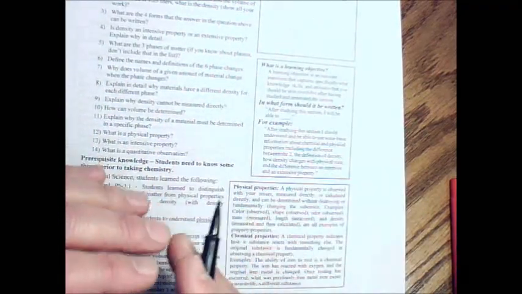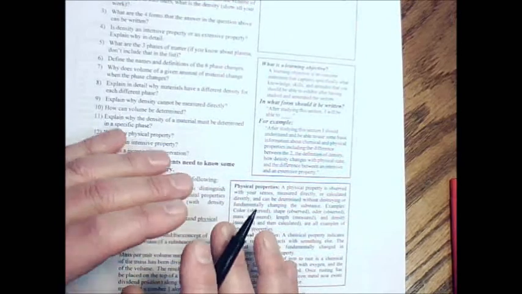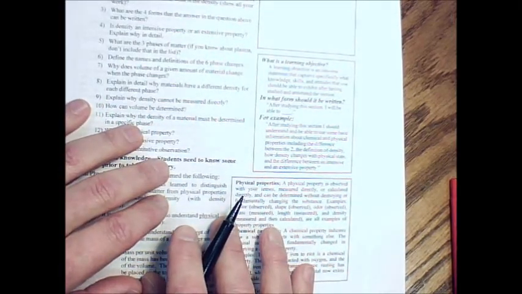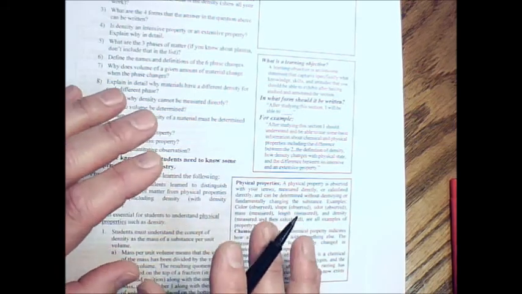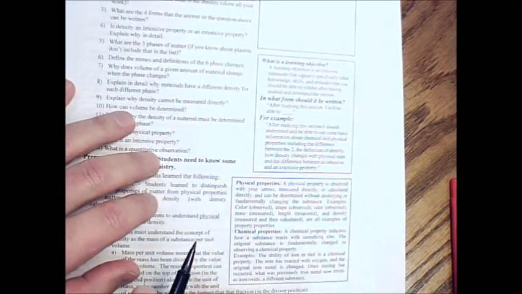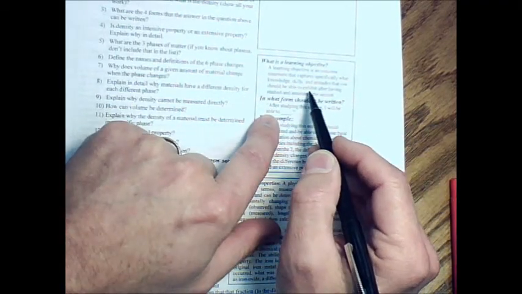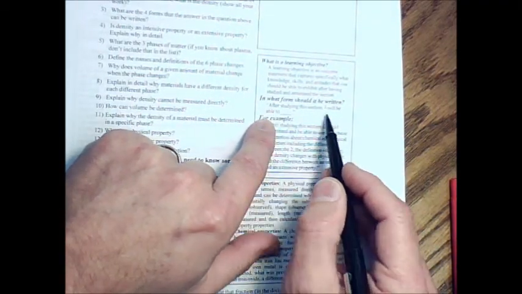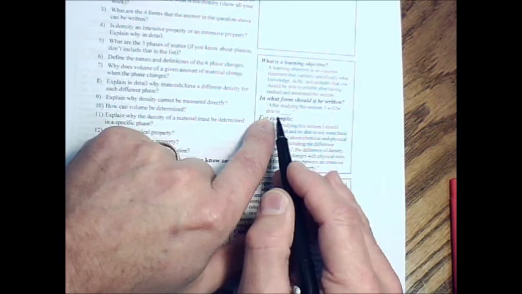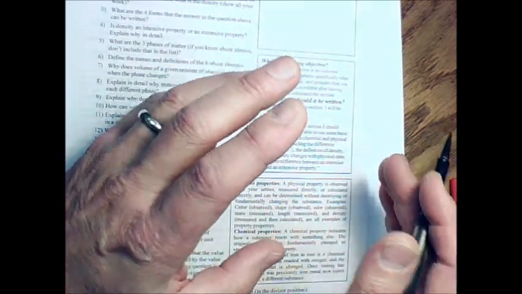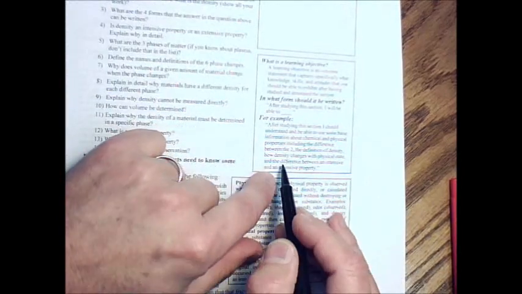And then you're going to write an objective statement. This is what I expect to know when I'm finished with this section. It doesn't have to be a really long explanation, but it has to be on point. What do you expect to know? Now, I've given you a definition of what a learning objective is supposed to be and how you start writing it. What you want to start with is saying, after studying this section, I will be able to. And I even give you an example.